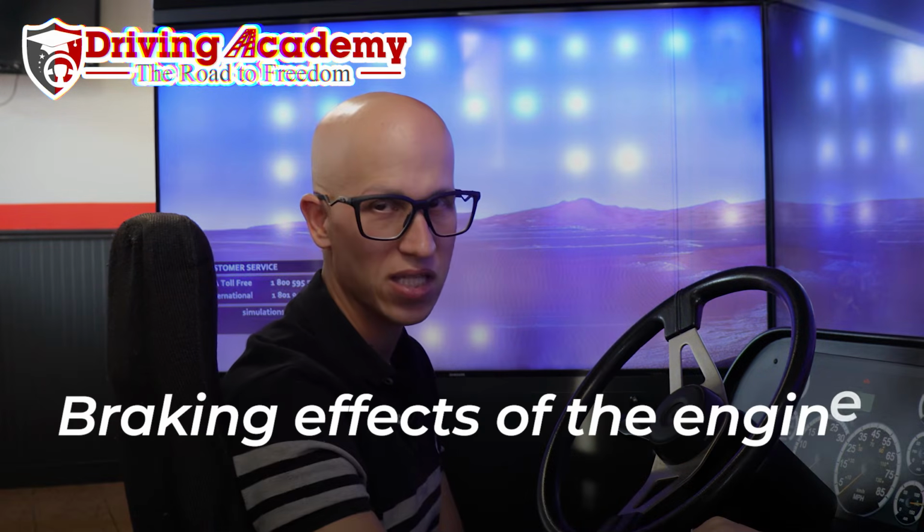So it's super important to understand the skill of downshifting, especially when you're going down a hill, because you want to make sure you're using the braking effects of the engine. If you know how to downshift properly and really understand how to look ahead, you can avoid a lot of accidents and not wear out your brakes at all, because you'd be using the braking effects of the engine most of the time.